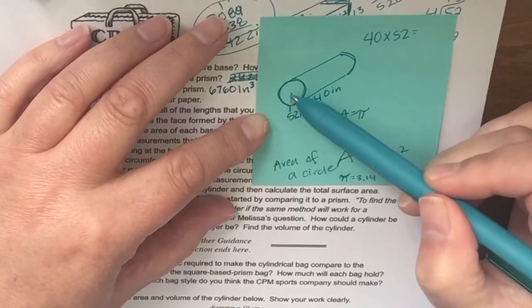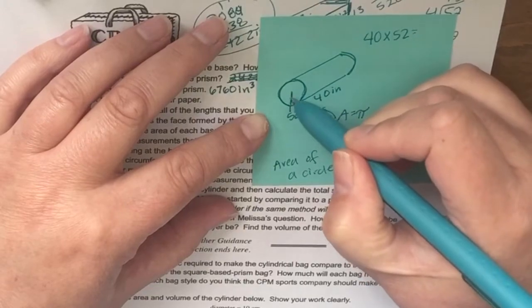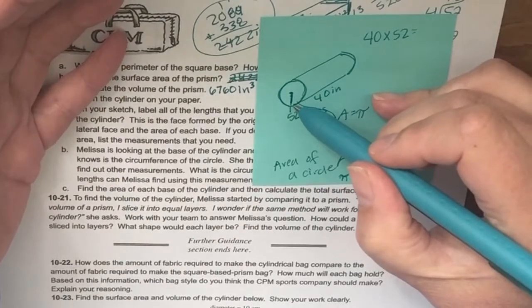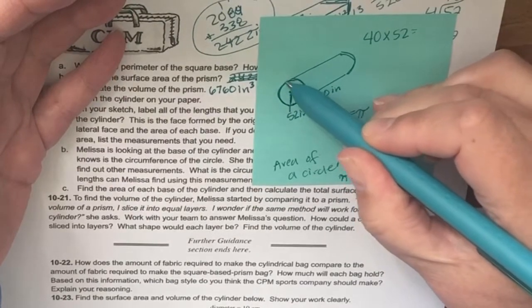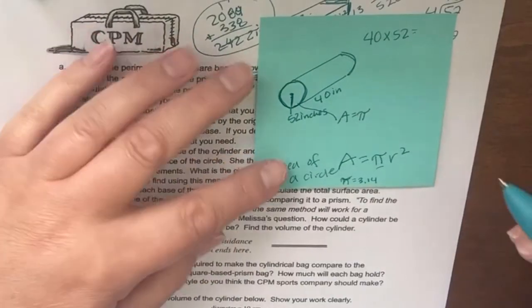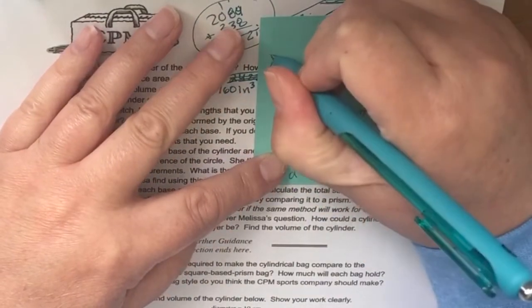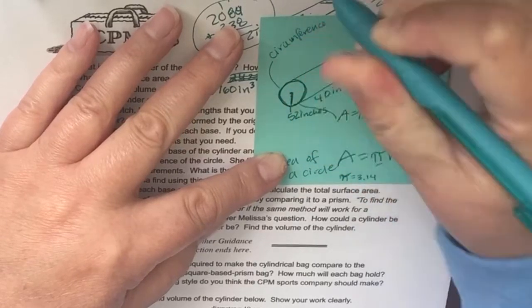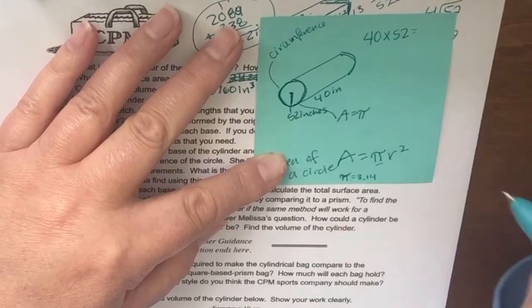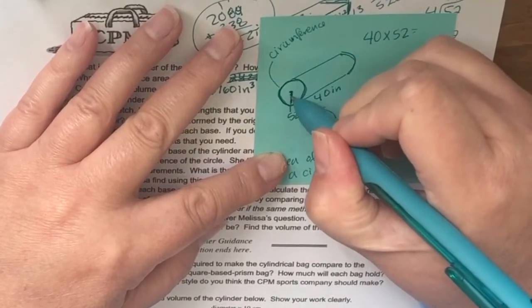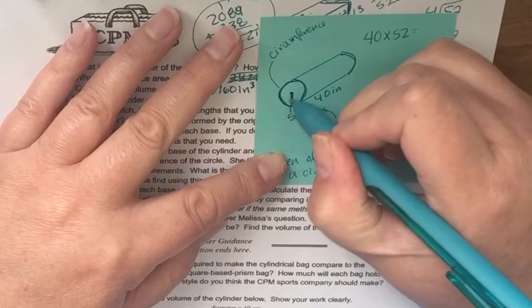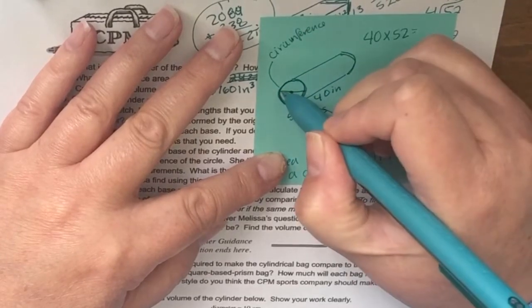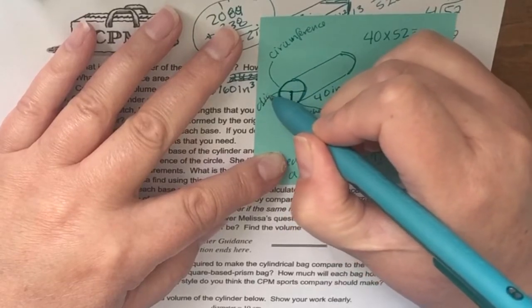What's my radius? Oh my gosh, you guys, this is the radius. How am I going to find the radius if I only know this part? This is the circumference. Okay, so hopefully we remember some of these words. Circumference is the measurement around, which is what you have. You have 52 inches. The radius is just halfway through the circle. Diameter is when you go all the way through.